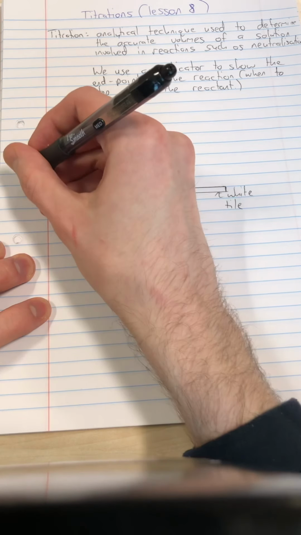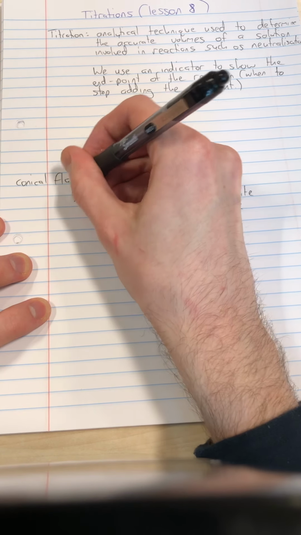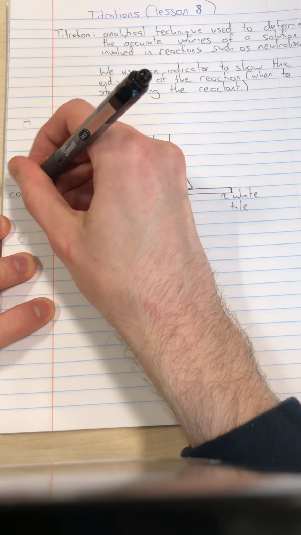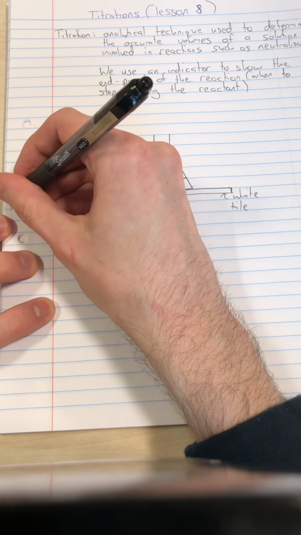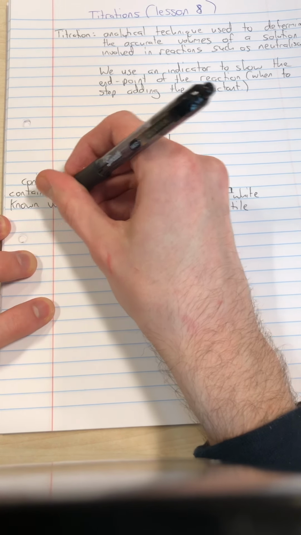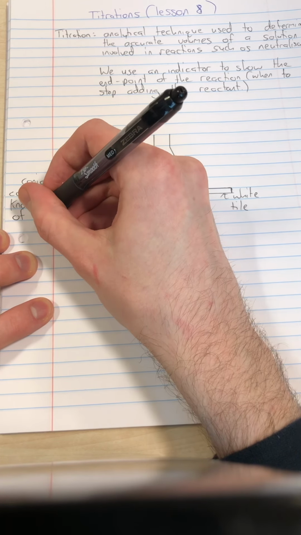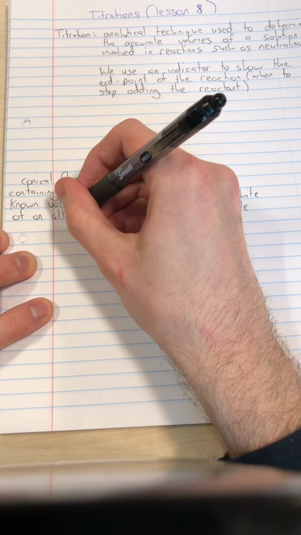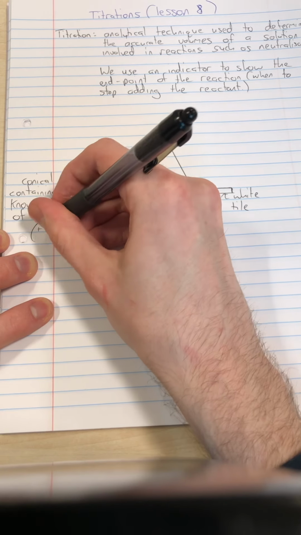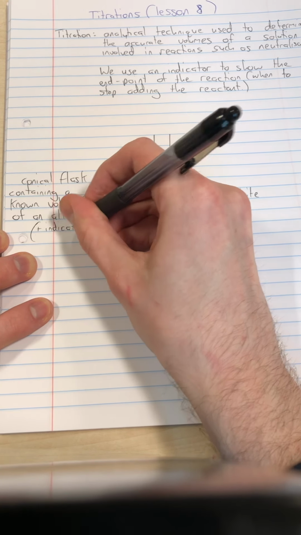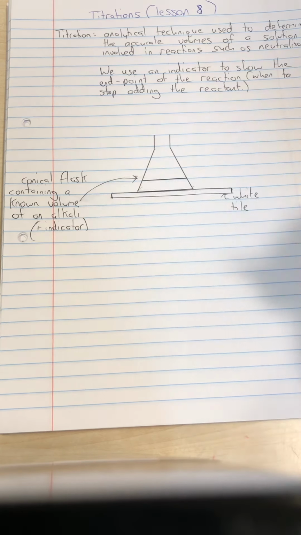So if we label this, this is our conical flask containing a known volume of an alkali, and it also contains an indicator. Now, the indicator could be something like litmus solution.